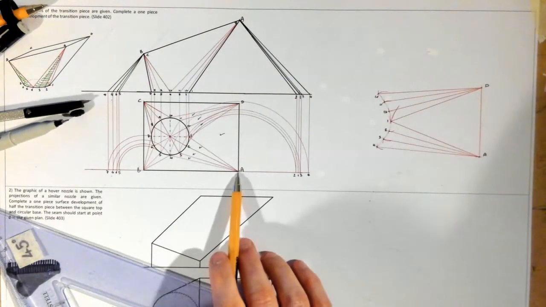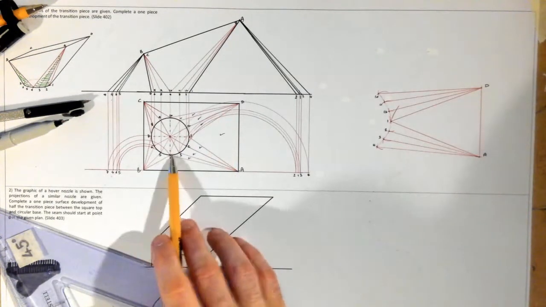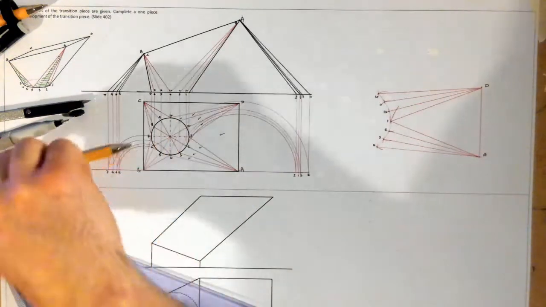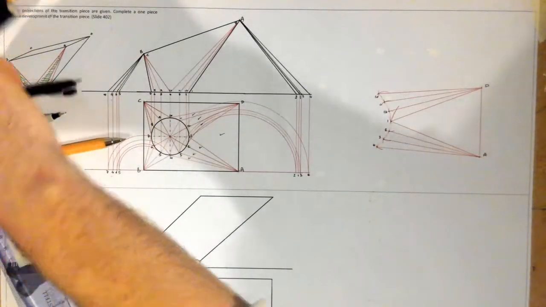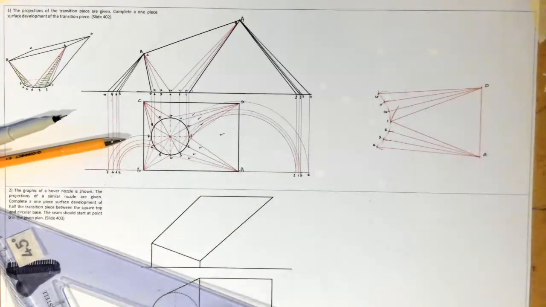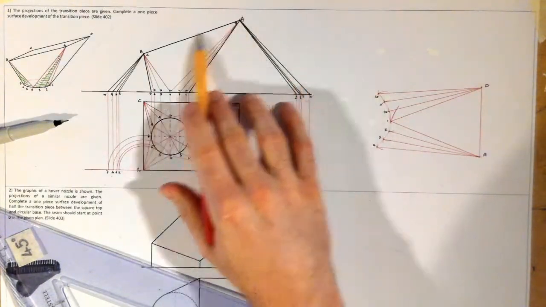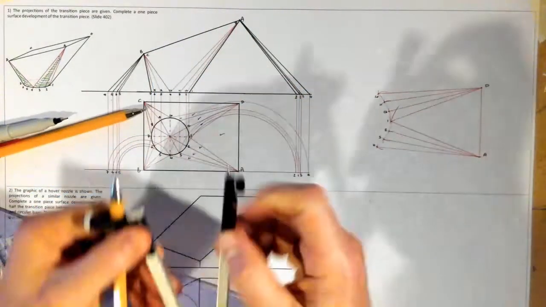Now, the next part I have to get is A to B and B to 4. Or sorry, A, B, 4 triangle, and I have to get to D, C, 10. I'm just going to explain one of them and I'm going to fast forward it. Now, if you remember, A to B is not a true length in plan. This distance right here, from A to B here, is not the true length. It's actually the true length up here. So I need to take it from the elevation.